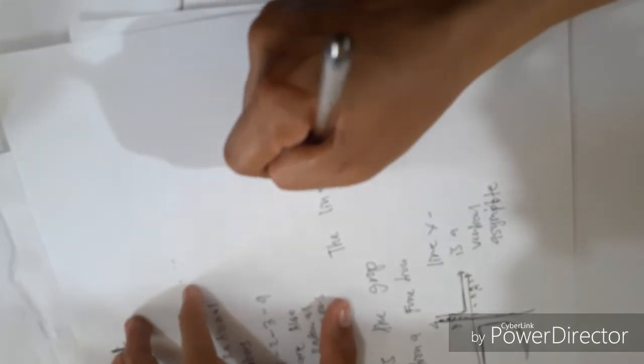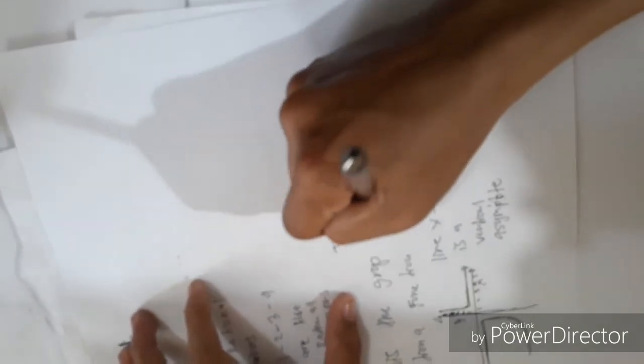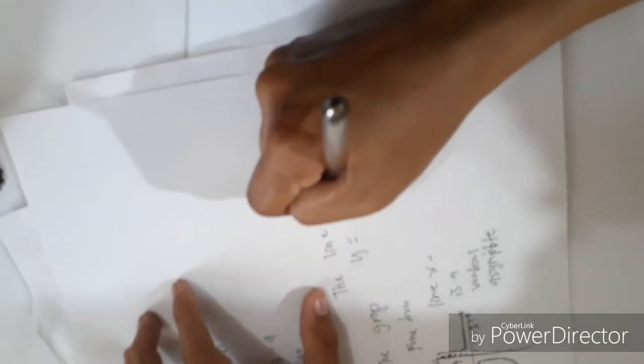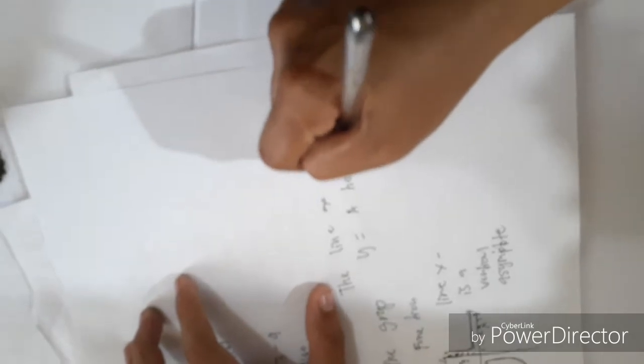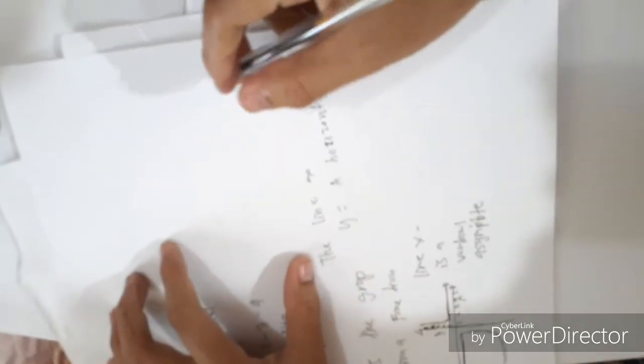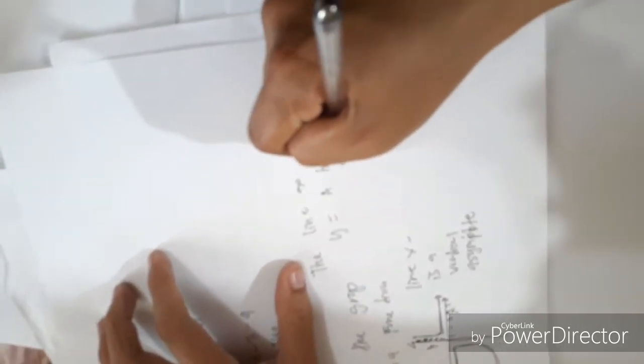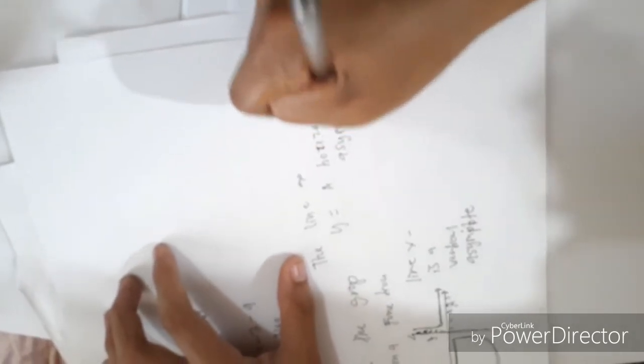The line of y is a horizontal asymptote.